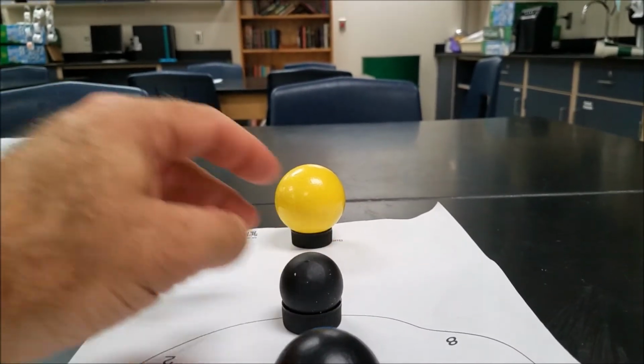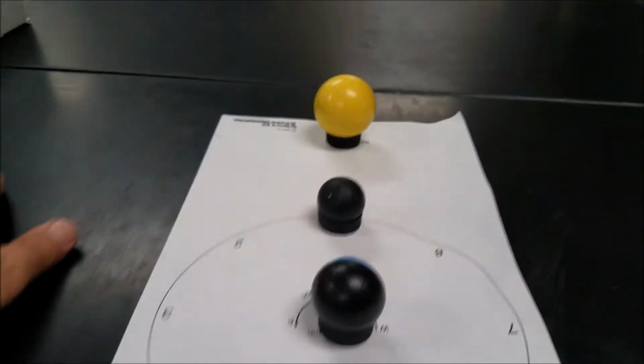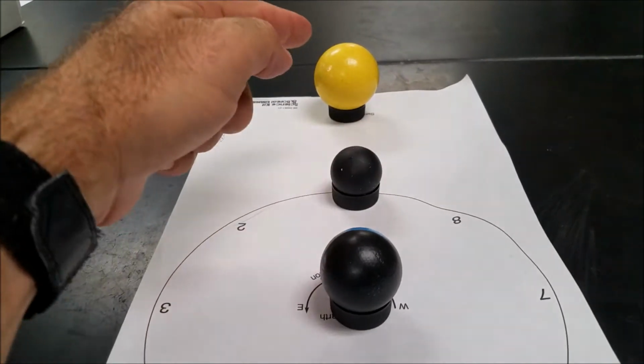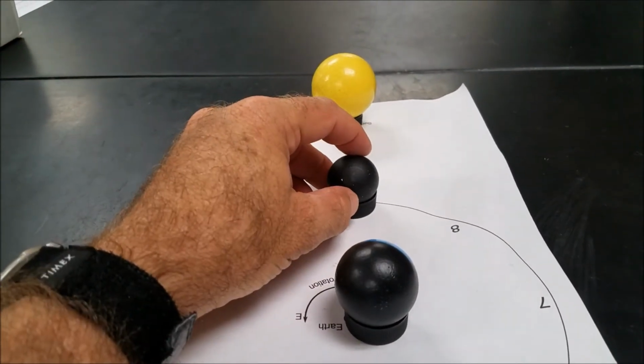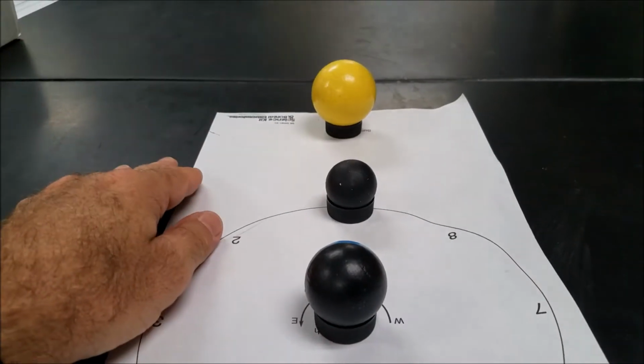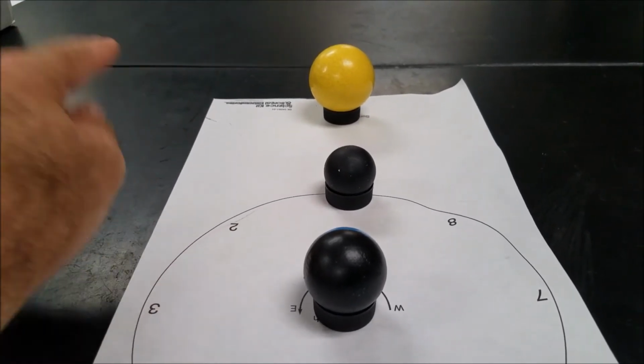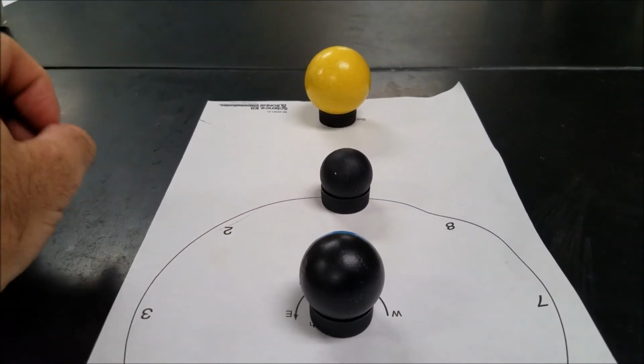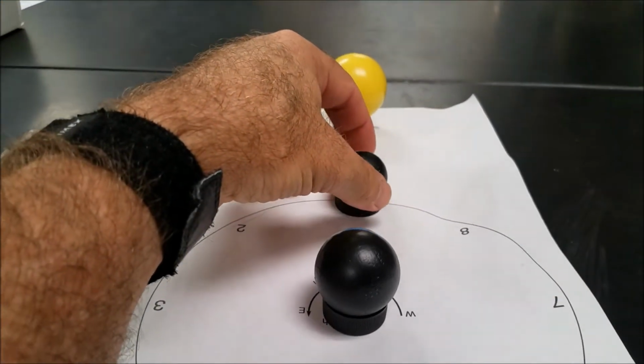All right, so the only time that a solar eclipse can happen is when the moon is in the middle of the Earth and the sun. And that is always in a new moon phase. So solar eclipses always occur during the new moon phase.